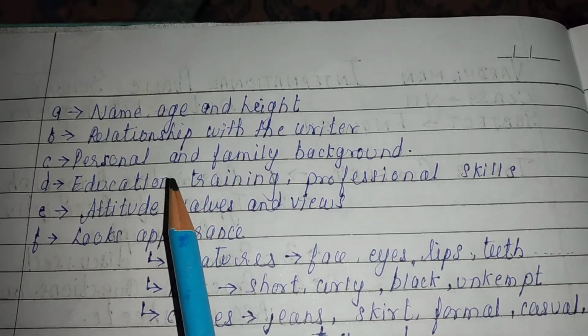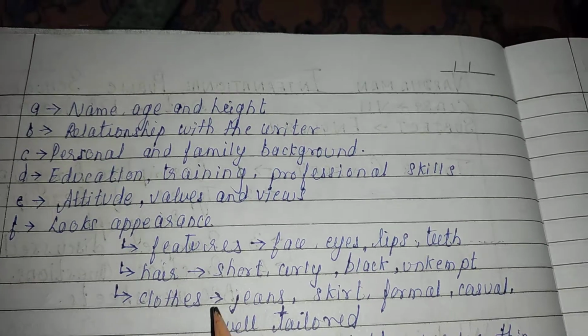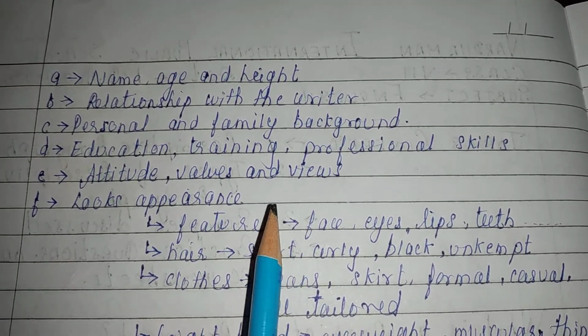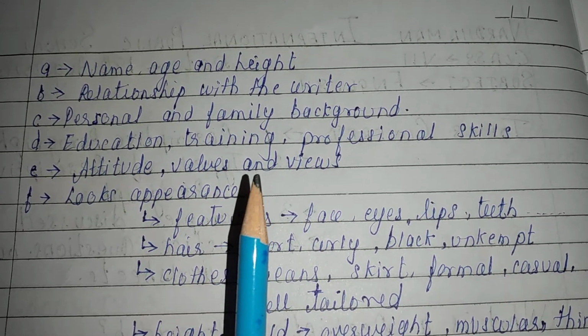Personal and family background, that we all know about film stars. Okay, education, training, professional skills, attitude, values and views about that person.